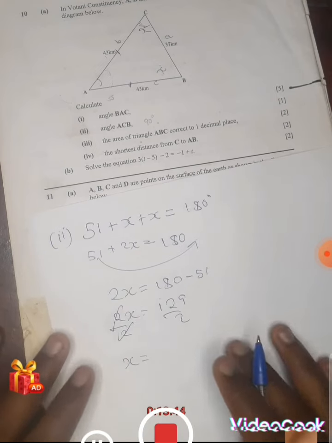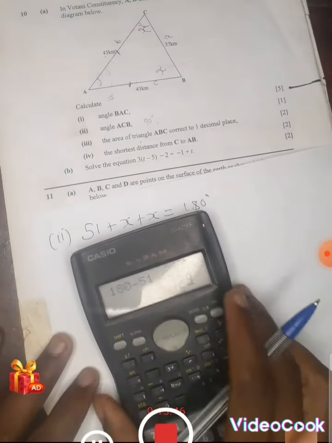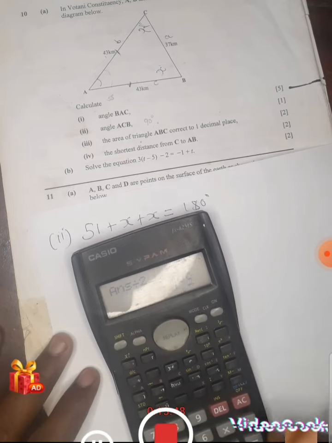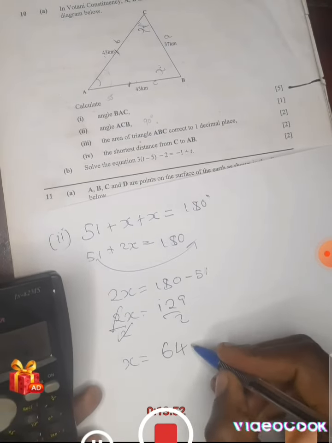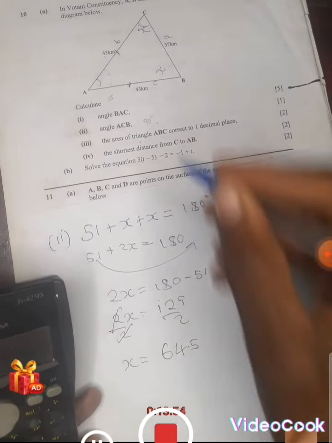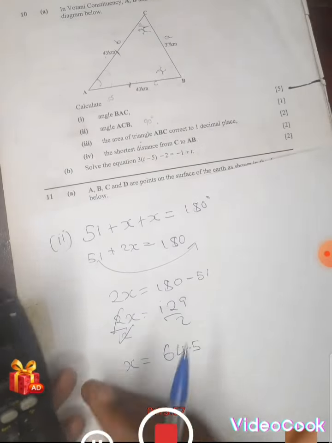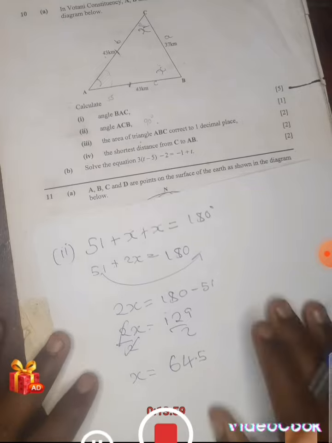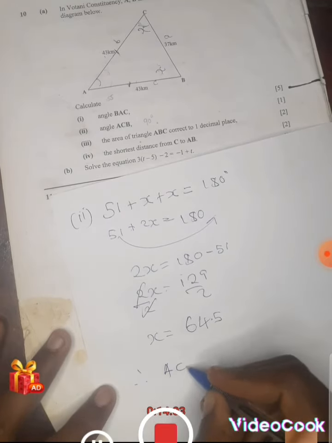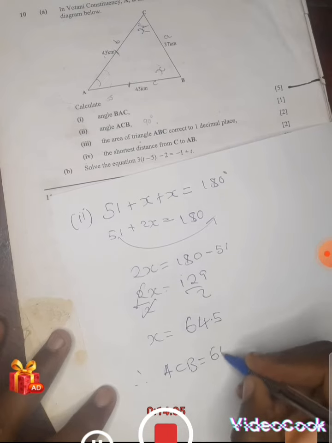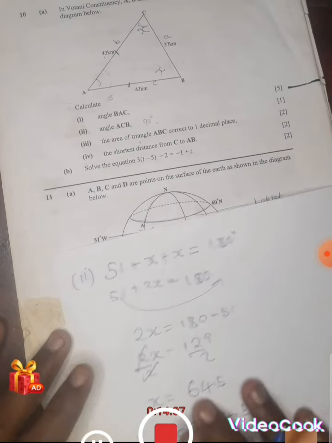X is equals to 129 divided by 2. So we're going to have 64.5. That means that here there is 64.5, here there is also 64.5, and therefore the angle ACB is equals to 64.5.